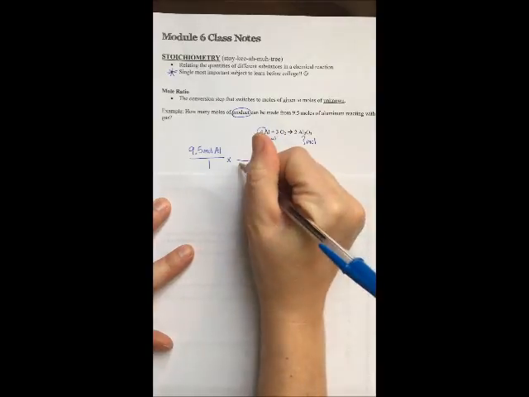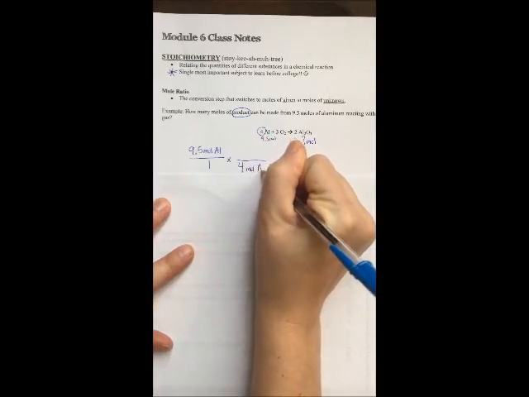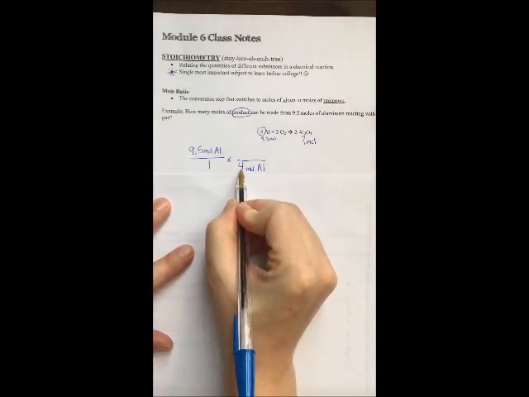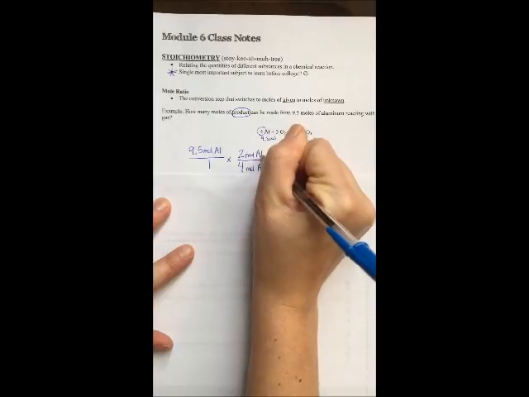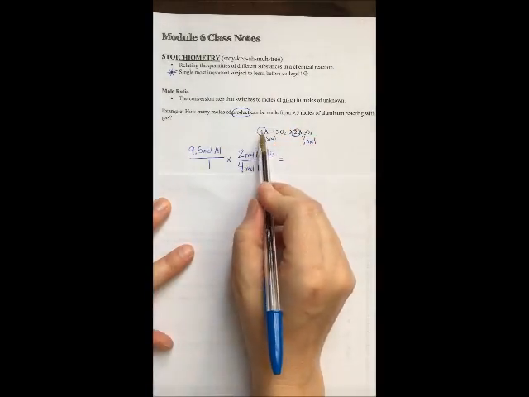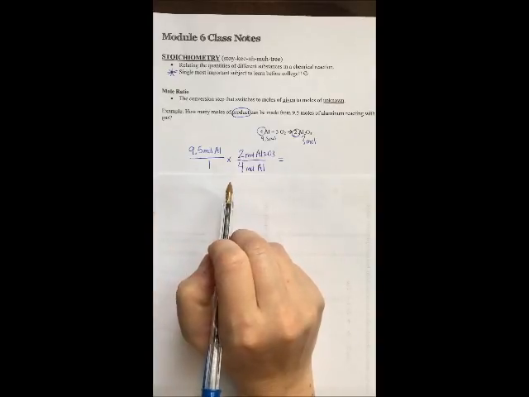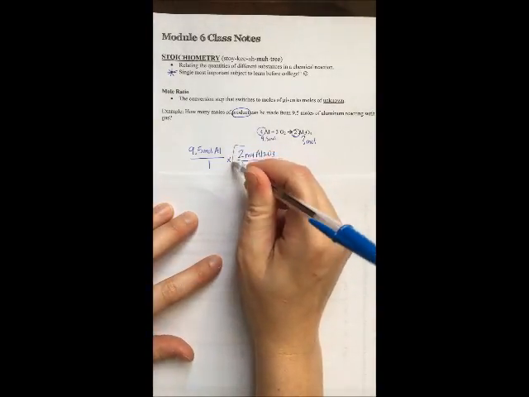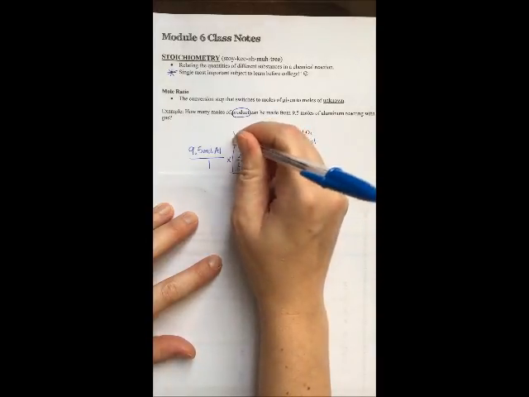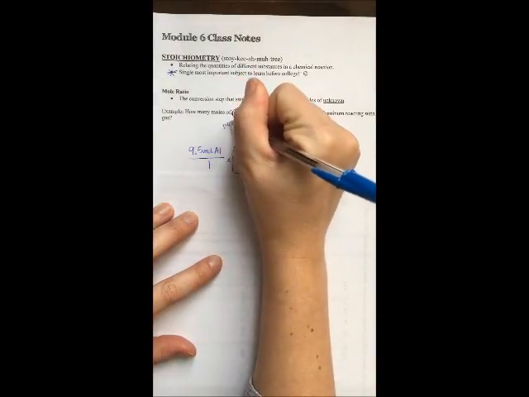There's a 4 in front of aluminum, so for every 4 moles of aluminum, we can make 2 moles of aluminum oxide. Okay? We're just using these big numbers out in front. And this step that you just did, maybe put a box around it, that's called the mole ratio.